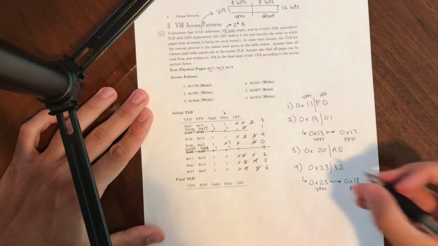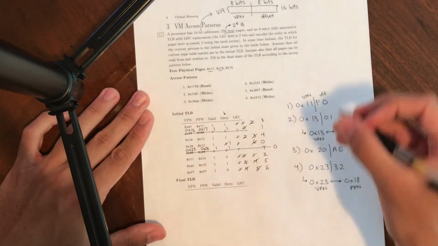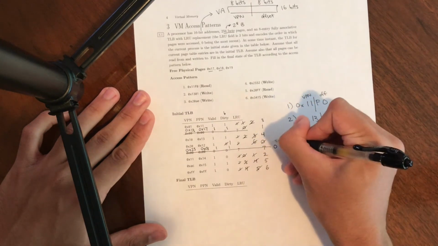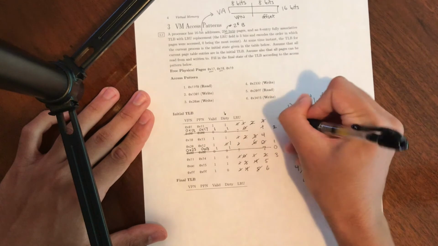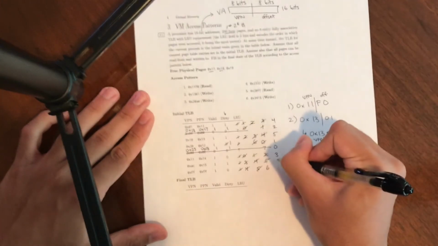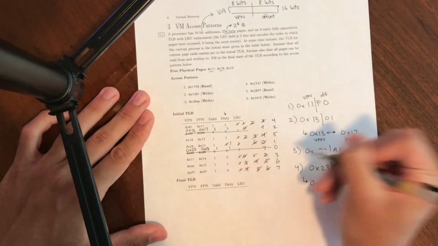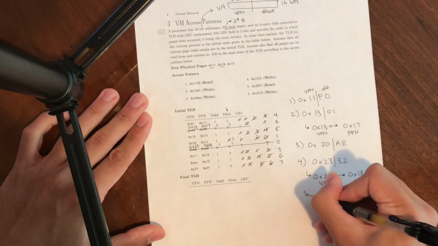And finally, with our least recently used bits, this is a 0, and we'll increment the rest. So this 0 becomes a 1, this 1 becomes a 2, this 2 becomes a 3, this 3 becomes a 4, the 4 becomes a 5, this is a 6, and this is a 7. Okay. All right, now let's do access 5.